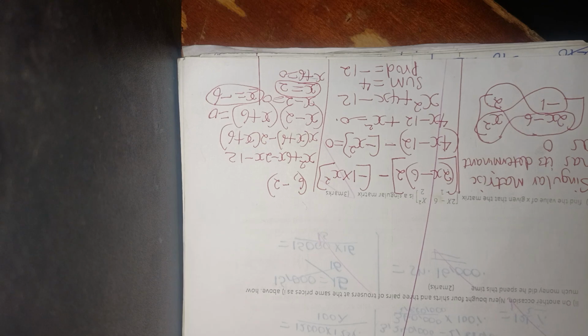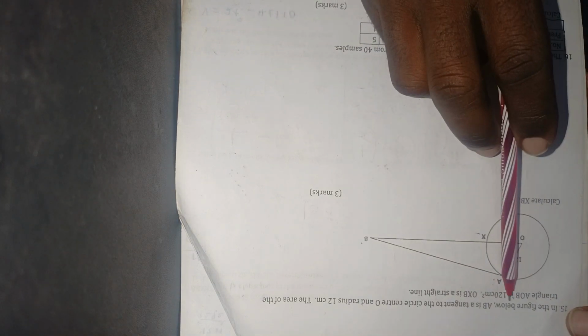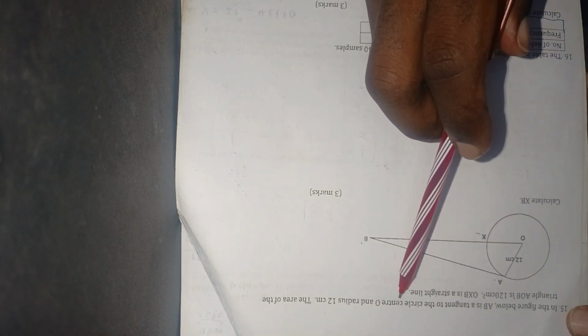Something else, I have seen another question here, and I want us to look at it and see what we can get as our answer. We will begin from here. We are told in the figure below, AB is a tangent to the circle, center O and radius 12 centimeters. The area of the triangle AOB is 120 centimeters squared and OXB is a straight line.